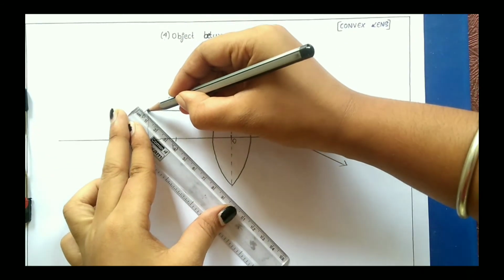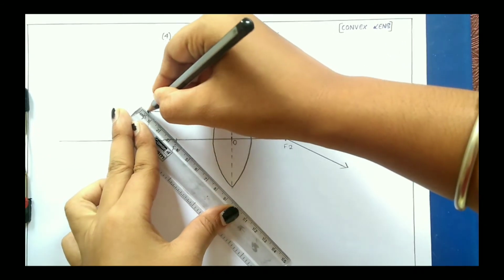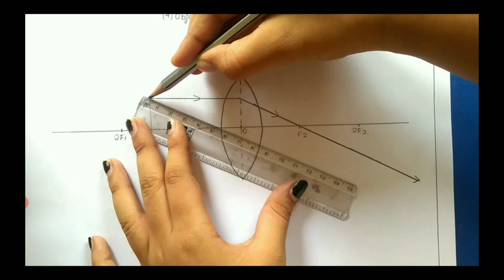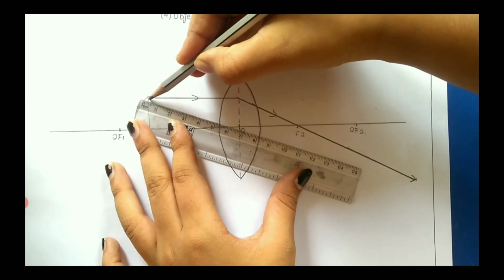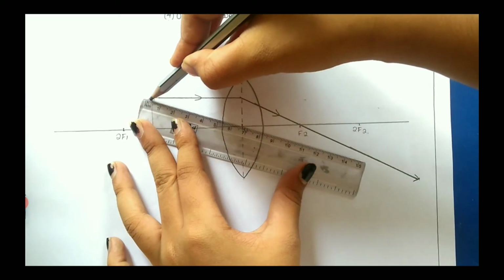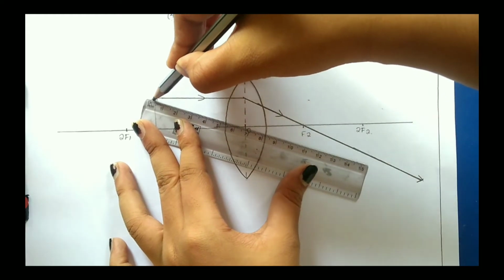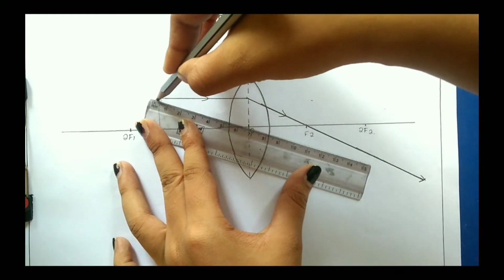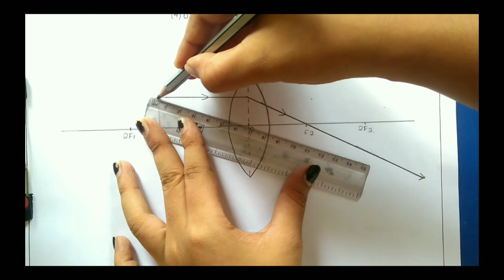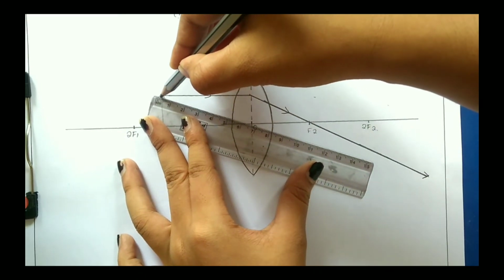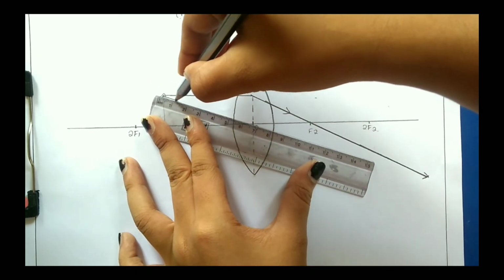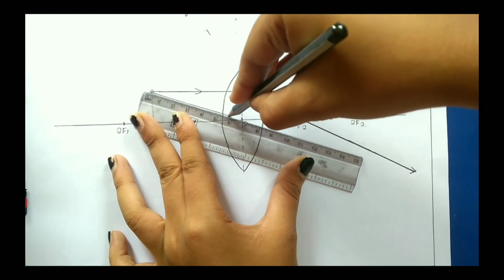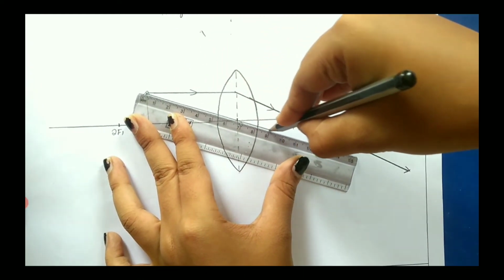Next you take the ray from the object which passes through the optic center. You know that this ray passes along the same path without bending. There is no refraction here.